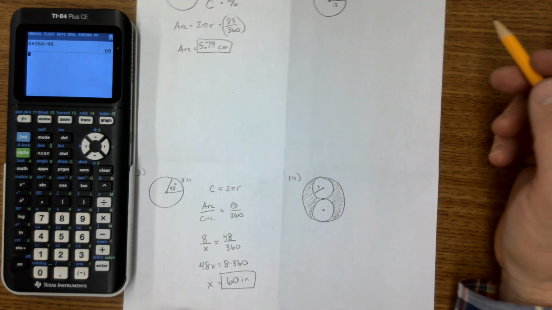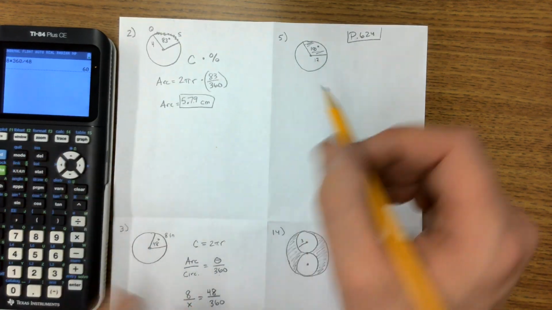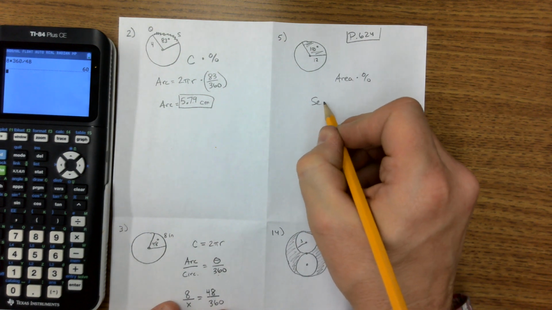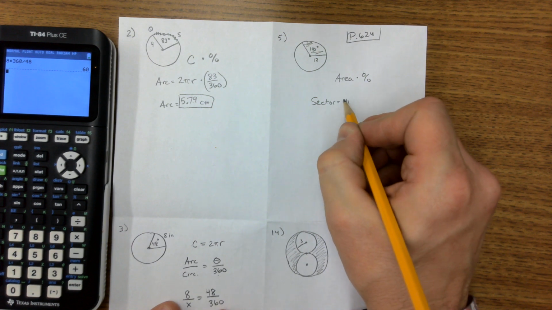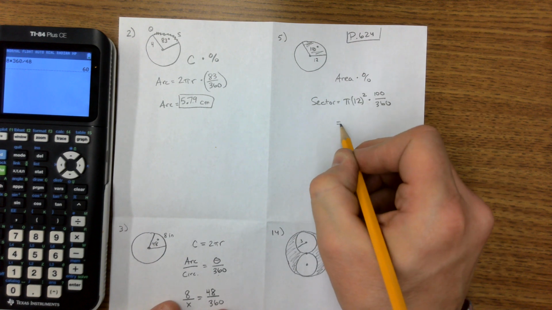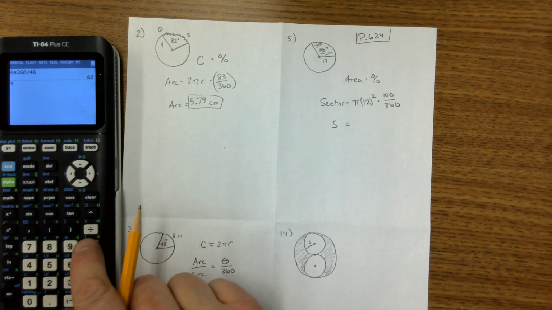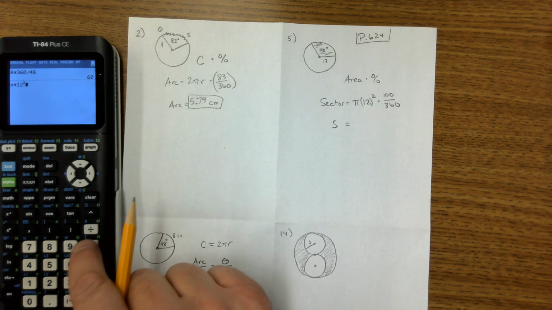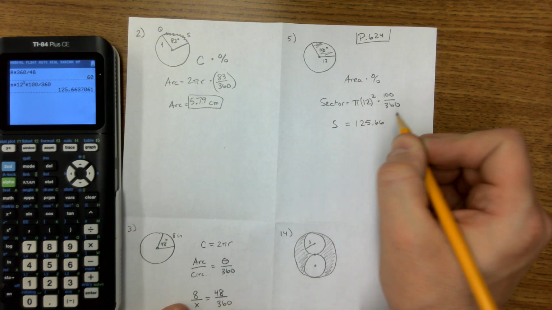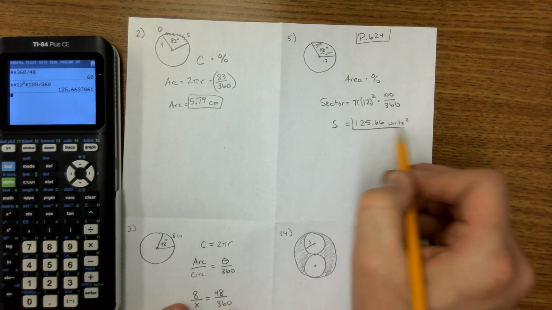All right, number 5, asked to find the area of here. Well, it's the same concept over here, that we're going to take the area and multiply it by a percentage. So that sector is the area of a circle, which would be pi r squared times 100 over 360. One step on your calculator, pi times 12 squared times 100 divided by 360, 125.66, but now we're into units squared.